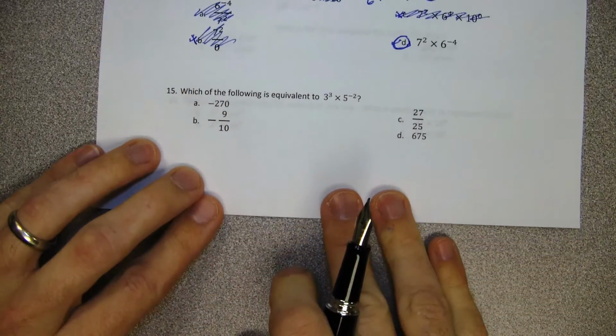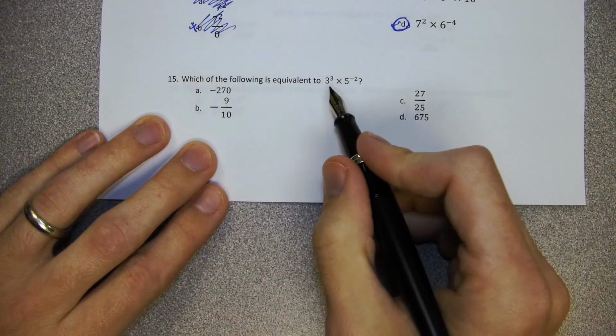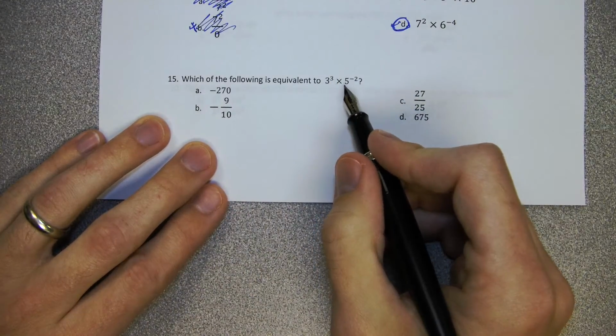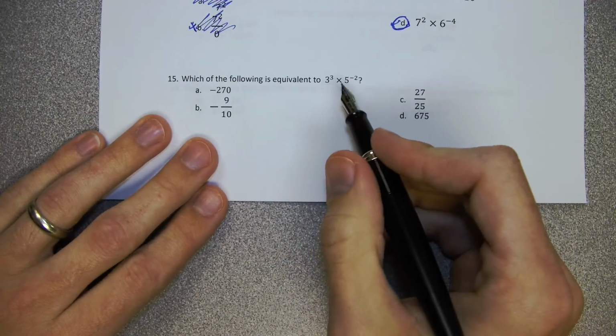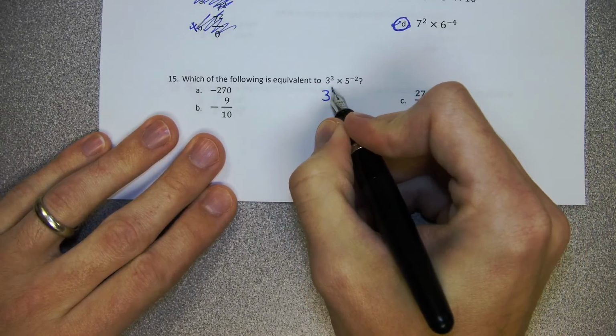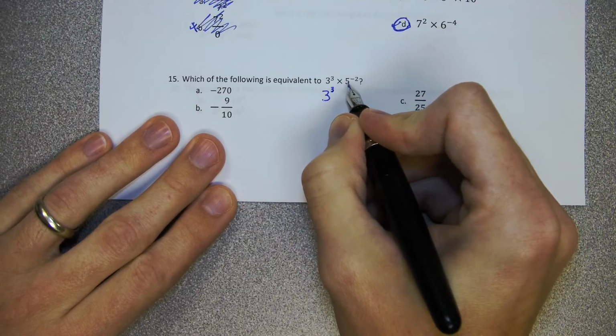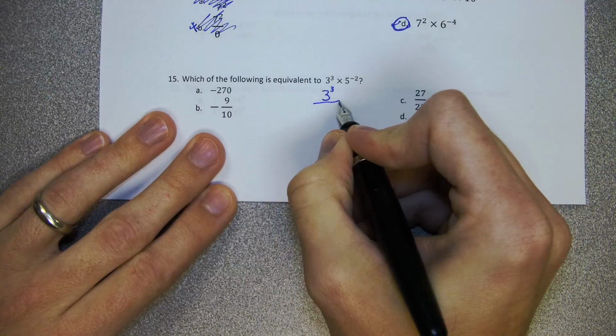All right, last one on the page. These are going fast. Number 15. Which of the following is equivalent to 3 to the 3rd multiplied by 5 to the negative 2nd? All right, well, before I start working through my answer here, let's clean this up a little bit. So we'll have 3 to the 3rd. And notice this is a negative exponent, which means we're going to put it in a denominator. So let's do that.